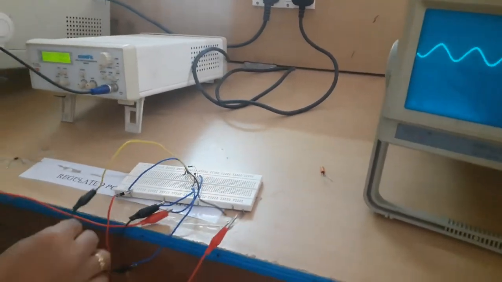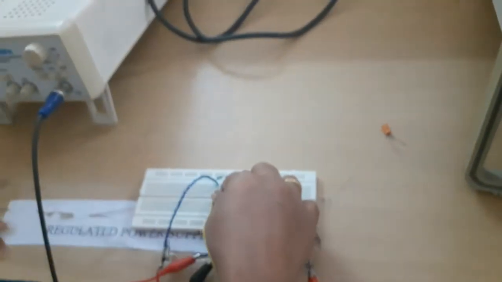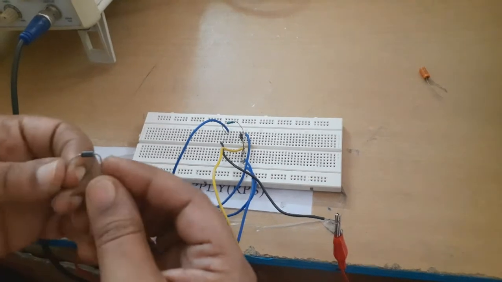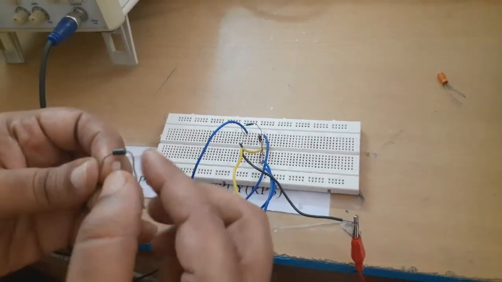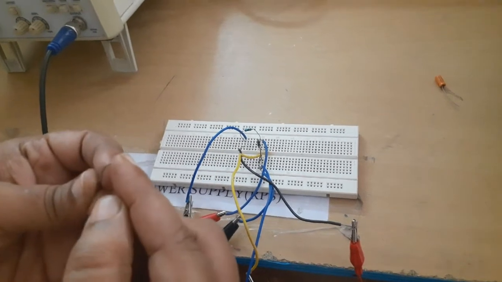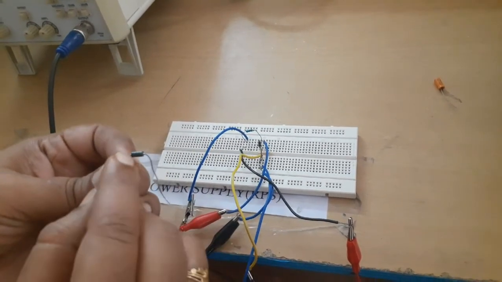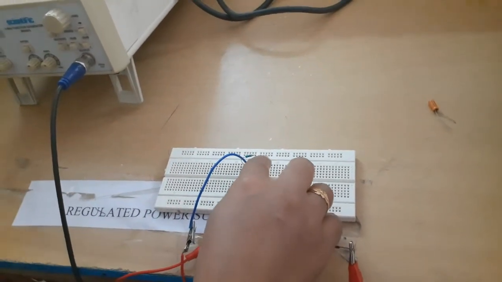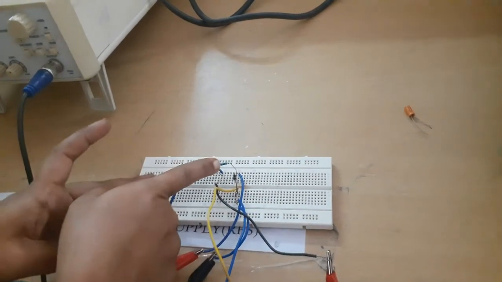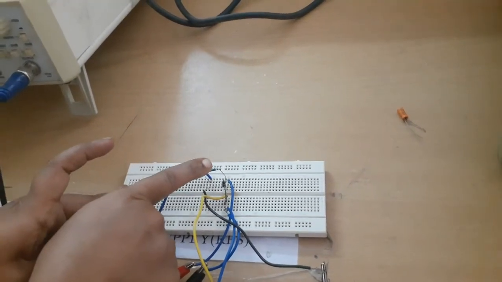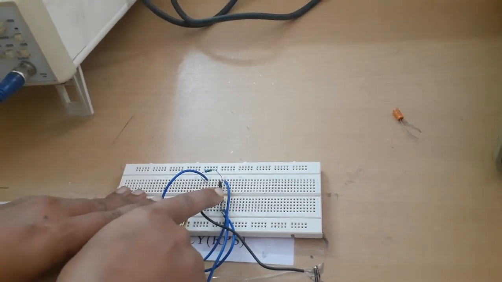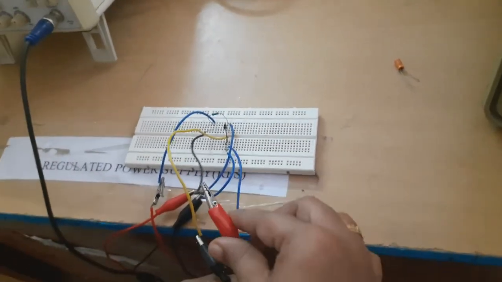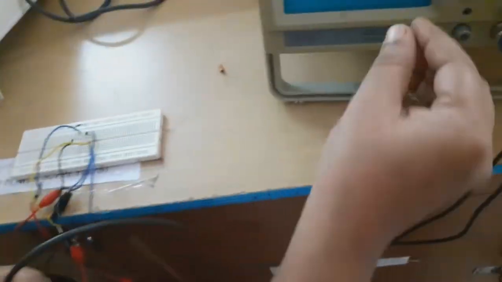So we are connecting this input to the circuit which is built on the breadboard. It consists of a PN junction diode. This is our PN junction diode, which has a silver line; the silver line is the negative terminal and this is the positive terminal. This diode is connected in the circuit on the breadboard. Here we are connecting a resistor, which is connected in series with the diode. Now the output is taken by the use of a probe and displayed in the CRO.